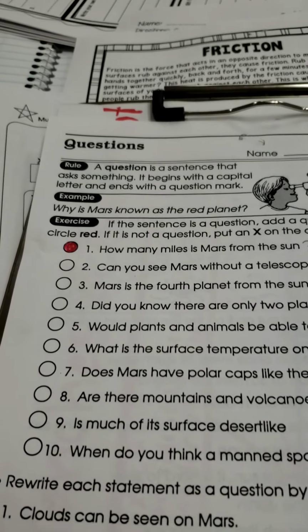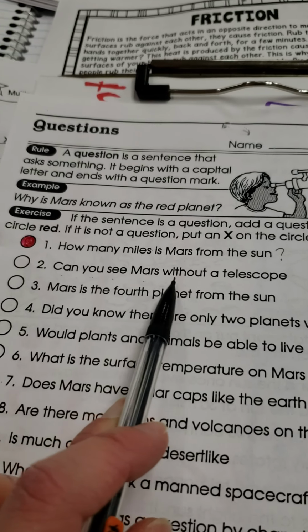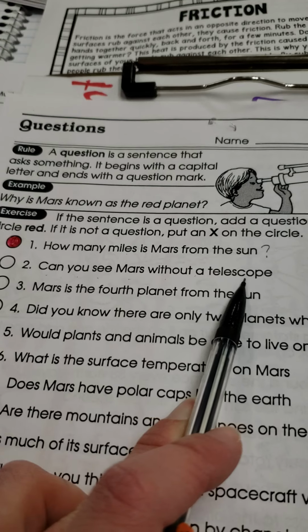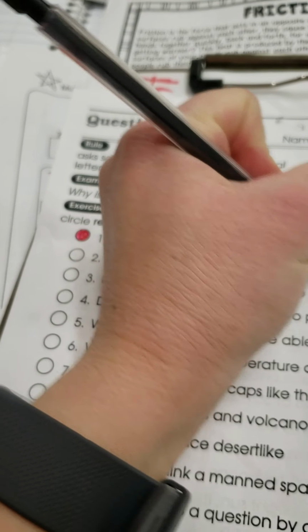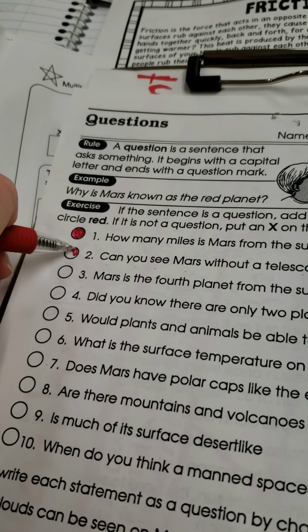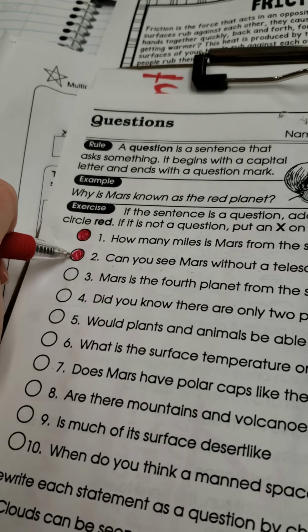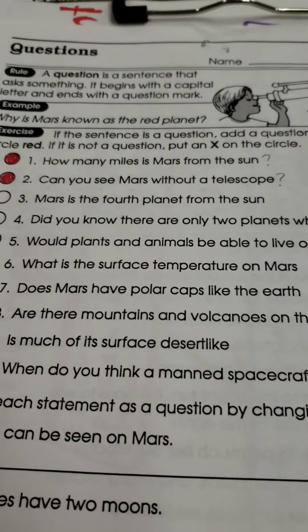Okay, let's look at number 2. Can you see Mars without a telescope? Oh, that sounds like a question. It's not saying I can see, it's saying can you see? So that's a question, so I'm going to color that one red. All right, let's keep going. I'm not going to give the answers to the rest, but I'll read them.